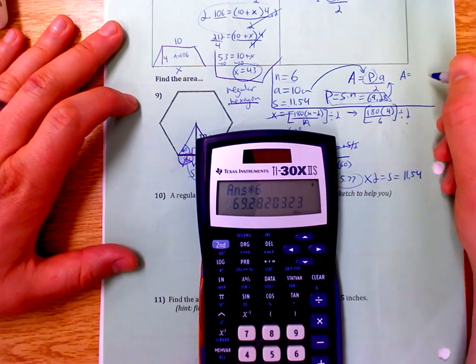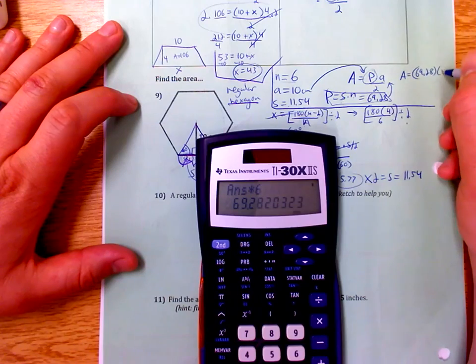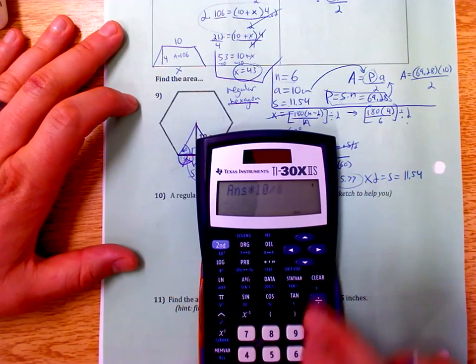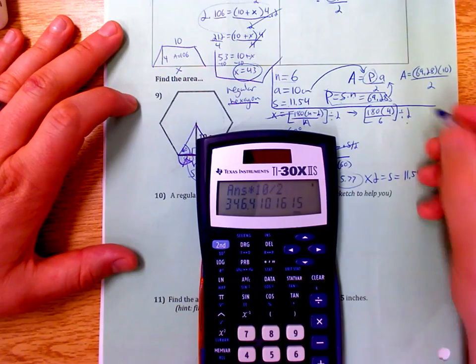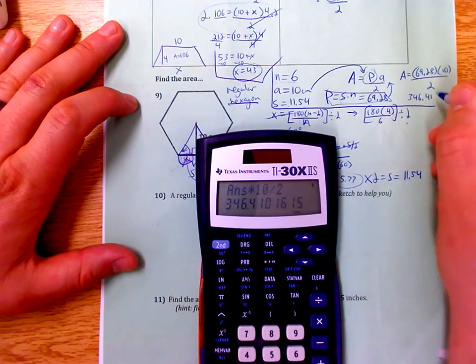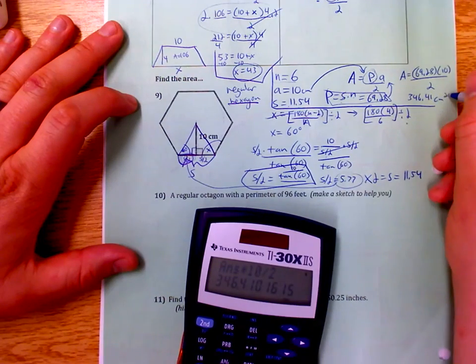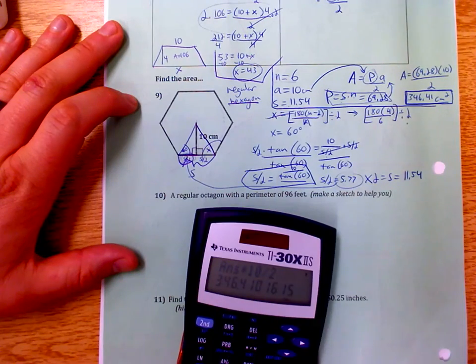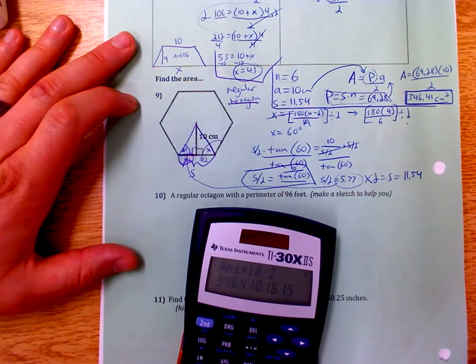So now I just plug this and the apothem into this formula. So area equals 69.28 times 10 over 2. So I get 346.41 square centimeters. And that right there is my answer. Whew, lots of work.